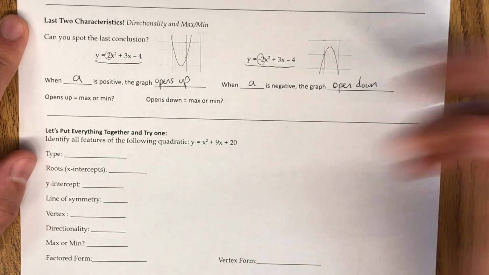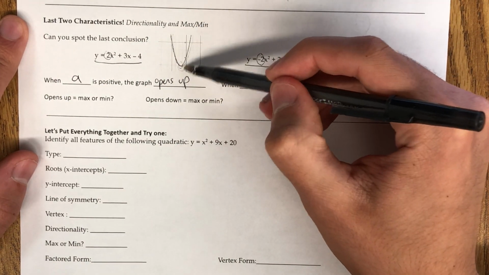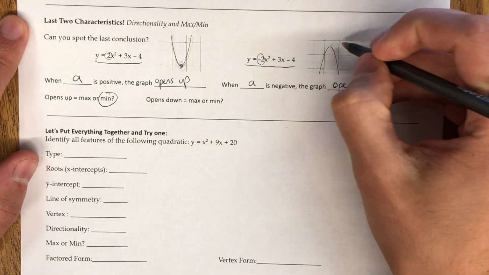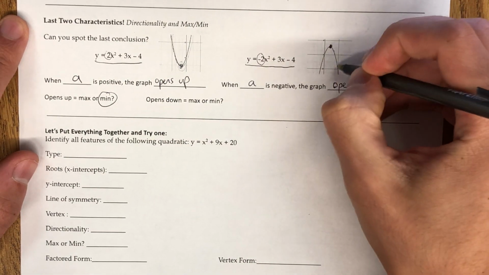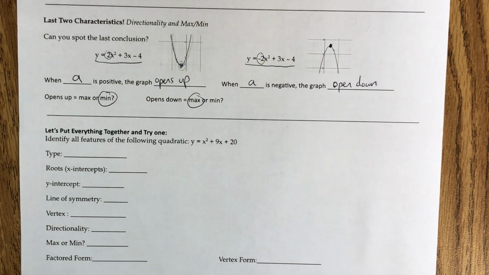In addition to that, whenever your graph opens up like this, whenever you have a quadratic that opens up, your vertex is always going to be a minimum. Whenever it opens down like this, your vertex is always going to be a maximum. And that will always be the case no matter what quadratic function you have.